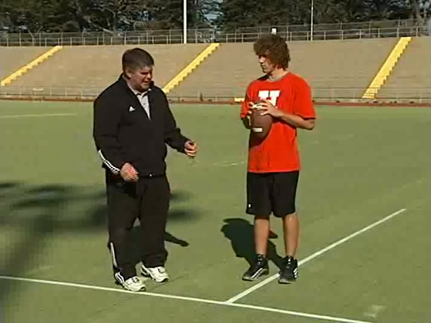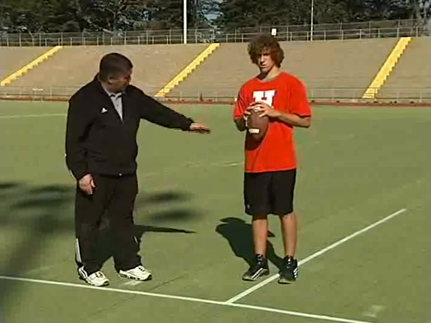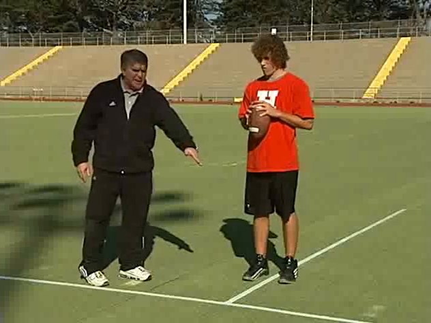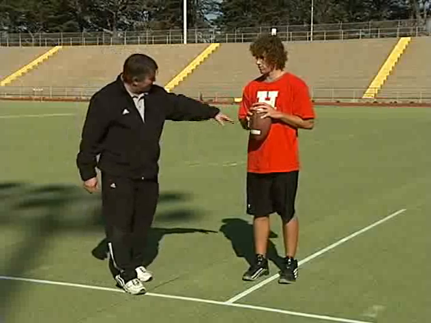Okay, so like I said, when we run 21 and 29 sweep, the quarterback owns the midline, and the fullback's job is to attack the backside foot of the center and get out of the quarterback's way for the most part, but he wants to be nice and tight.